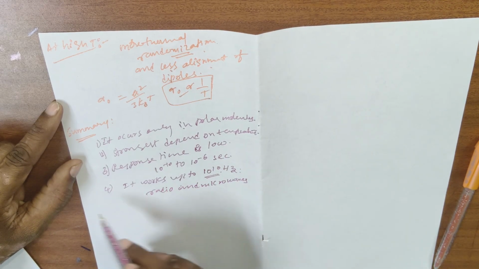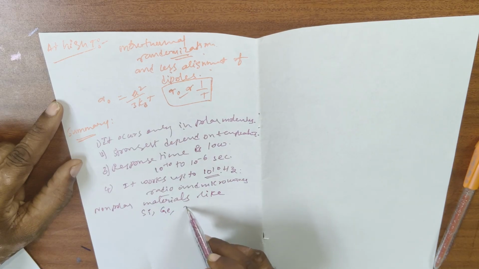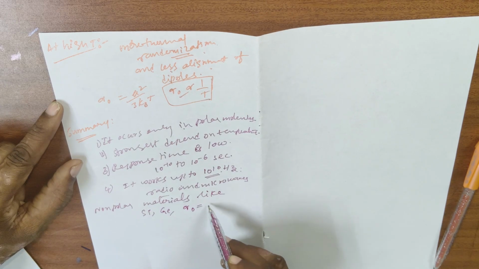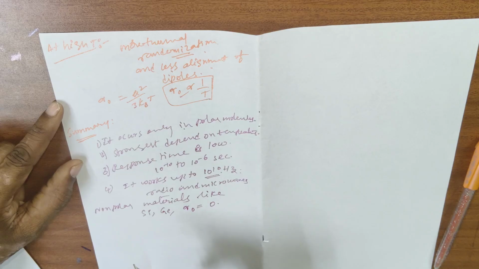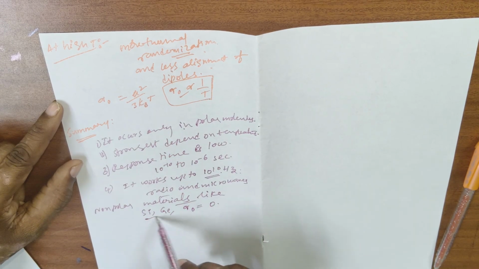In non-polar materials like silicon and germanium, the orientational polarization is zero because there are no permanent dipoles in these non-polar materials like silicon and germanium.